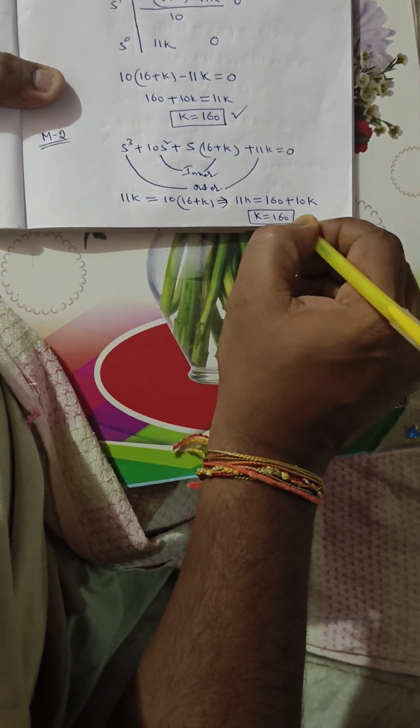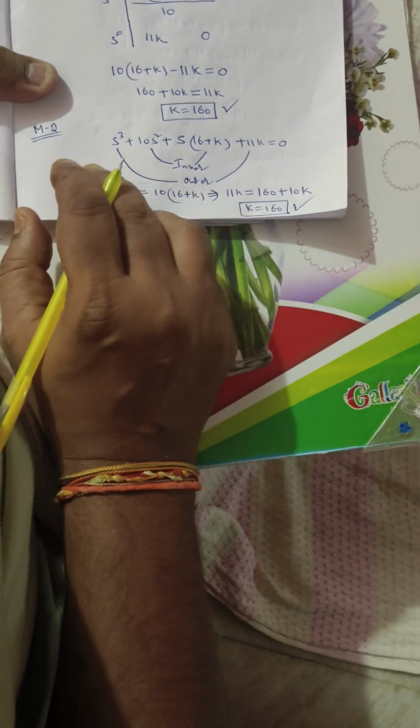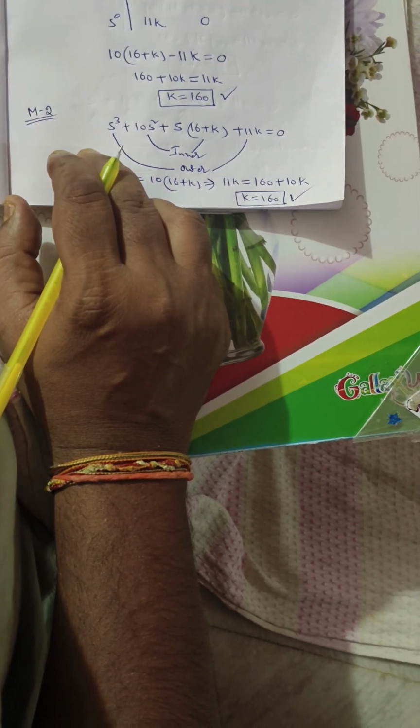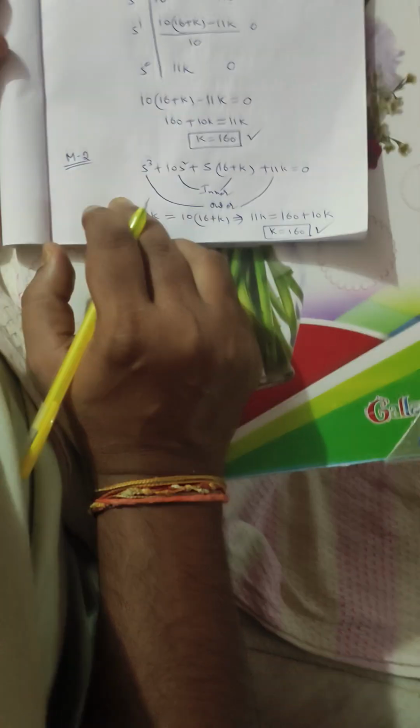This is the other method, which we obtained in only 3 steps. So this is the final answer. The answer for this question is k equals 160. The system is marginally stable.